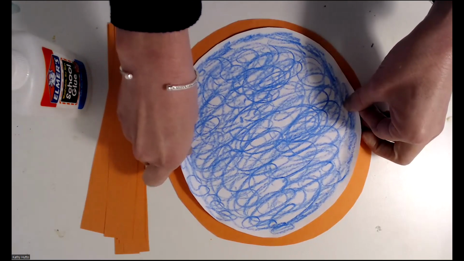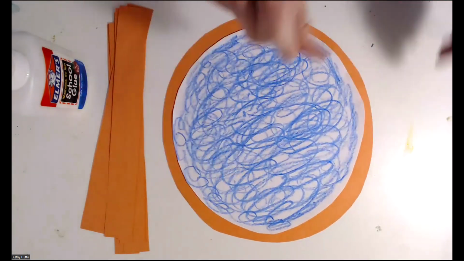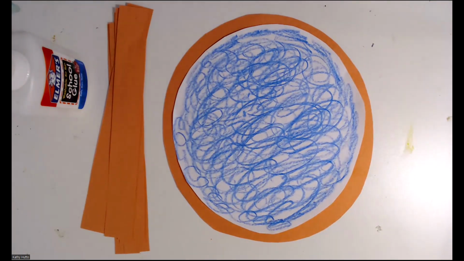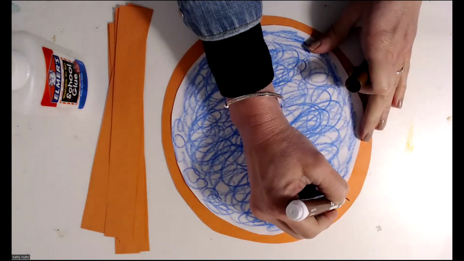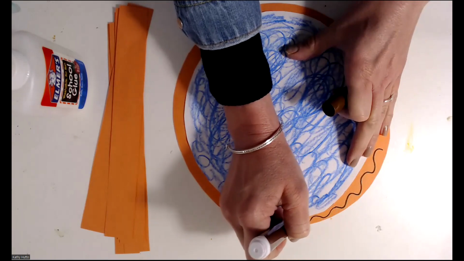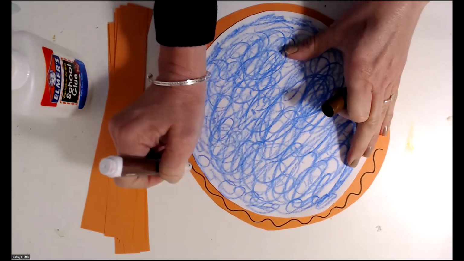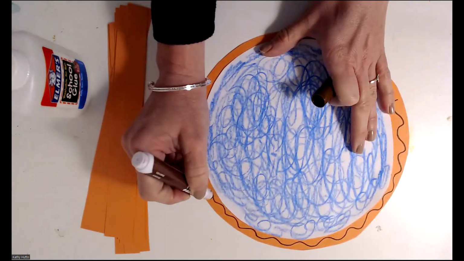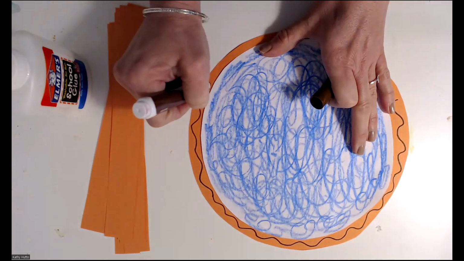Once I get that on there, then I'm going to take a marker or maybe even a crayon and just kind of make some wavy lines so that it looks like the edge of that crust. You don't have to do this part, but I think it makes it look really cool.